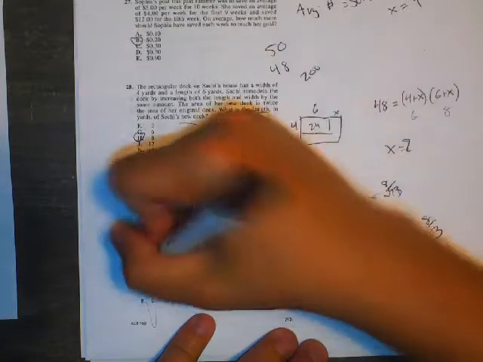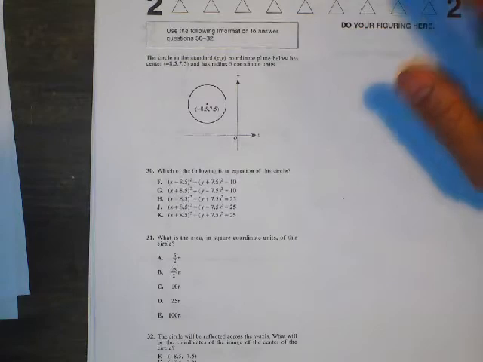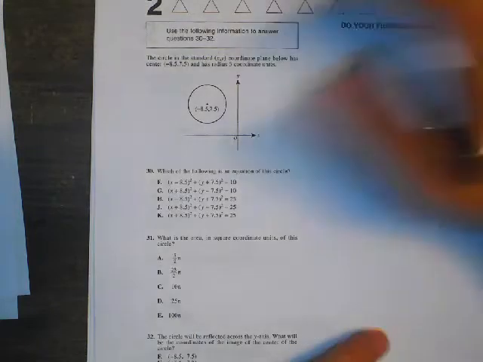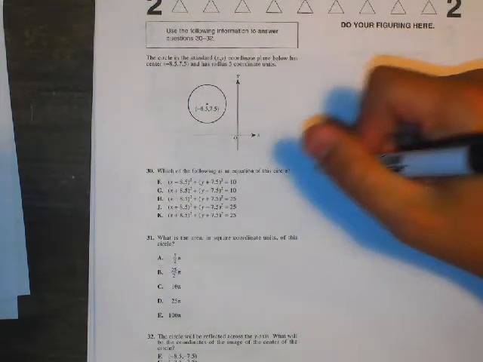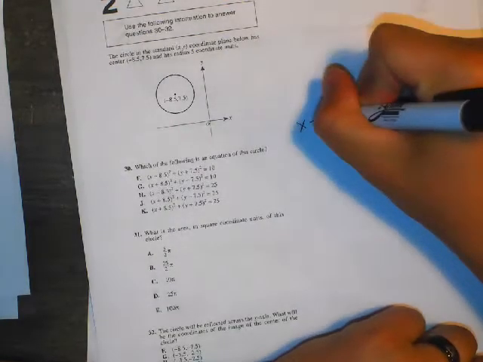So the way to solve for the angle in this equation is take the inverse tangent, and basically those cancel out. So your angle equals the inverse tangent of 8/3, which is C.